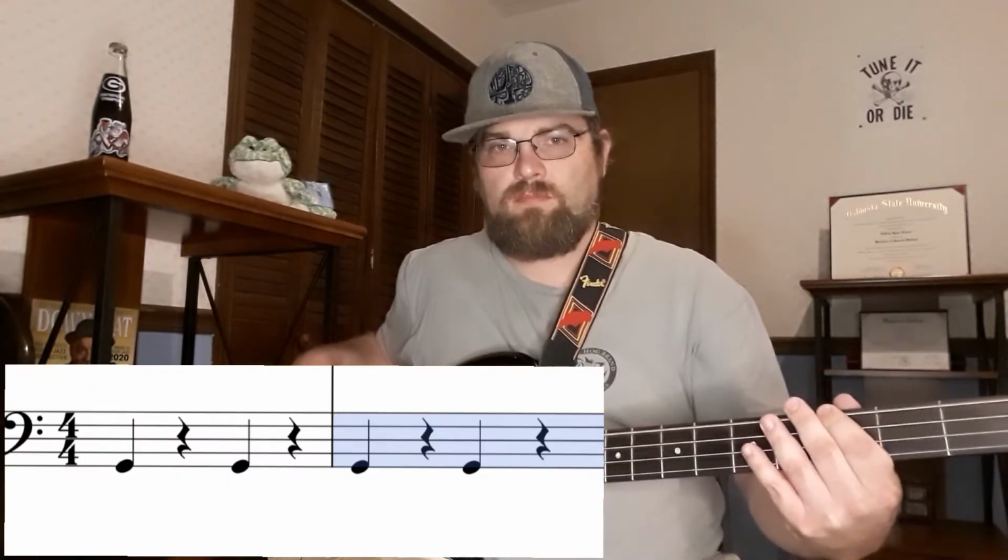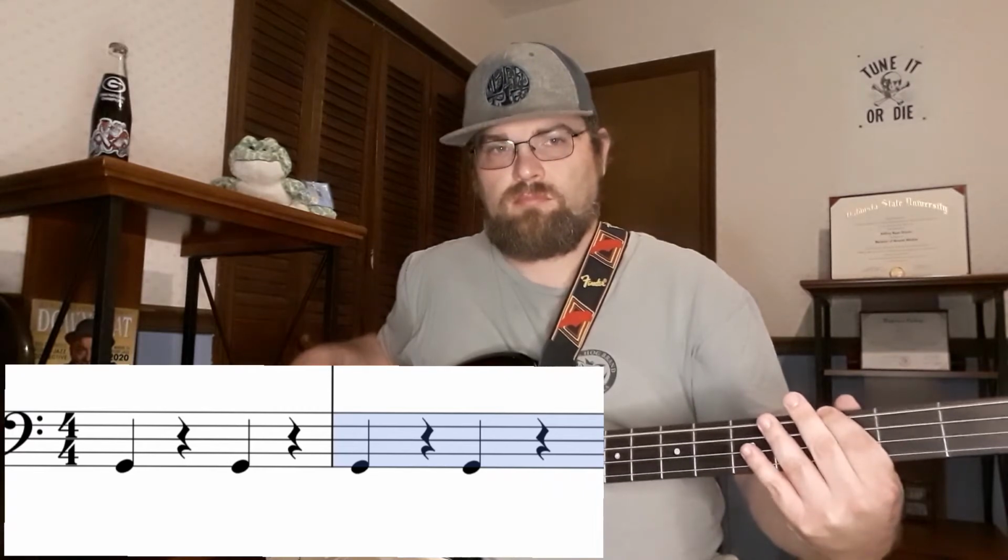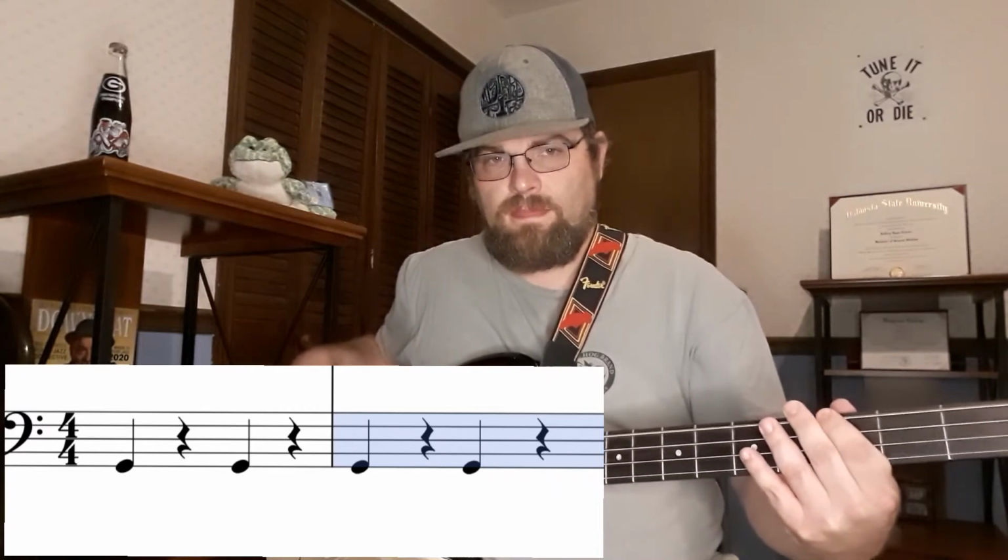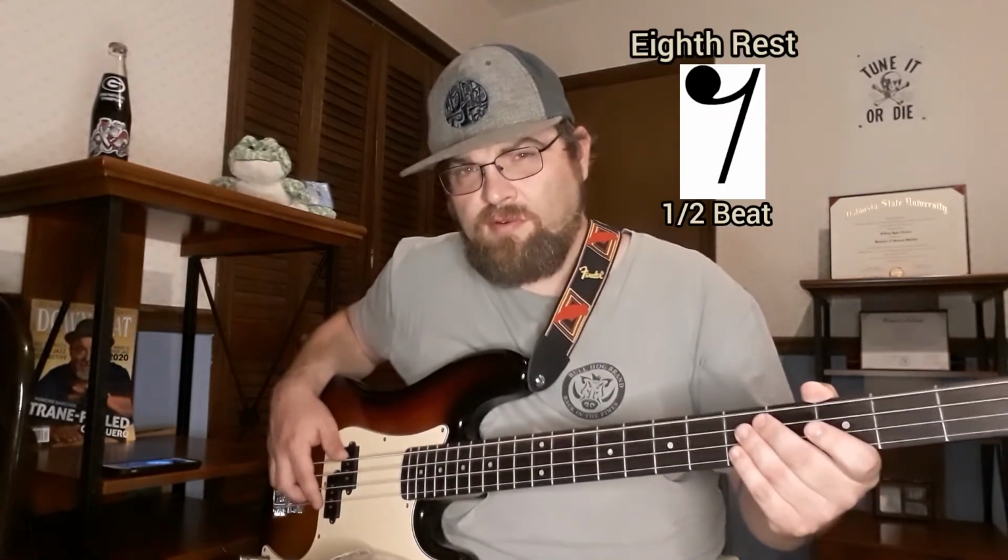What I'm going to do is I'm going to play a quarter note followed by a quarter rest, and I'm going to repeat that 3 times. So it'll be 4 quarter notes and 4 quarter rests alternating. And then the next smallest rest is the 8th rest, and it only gets 1/2 of a beat.